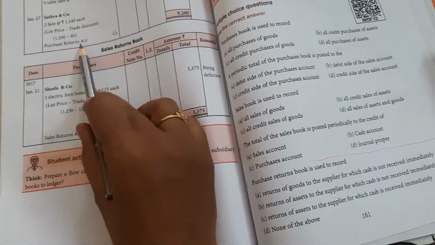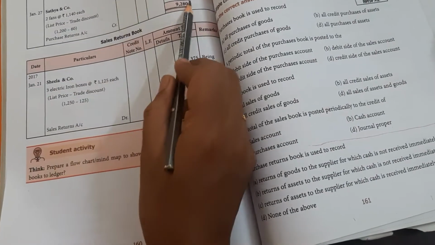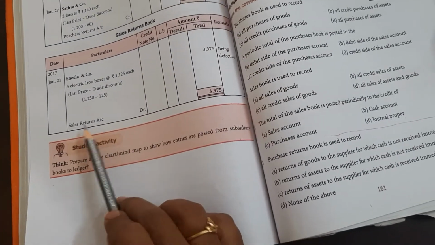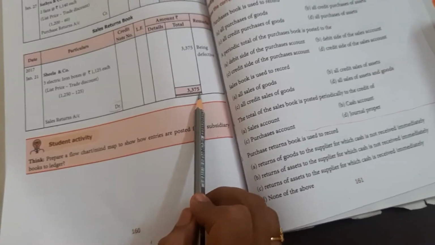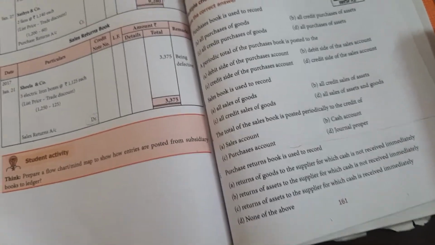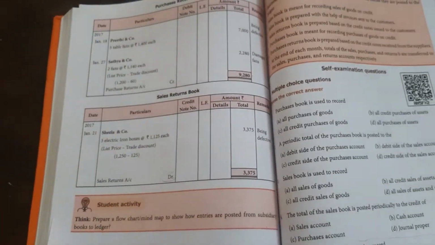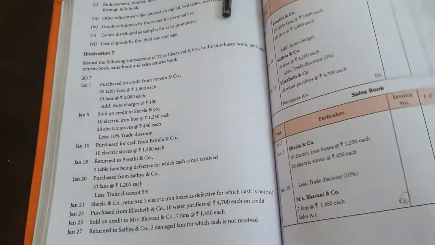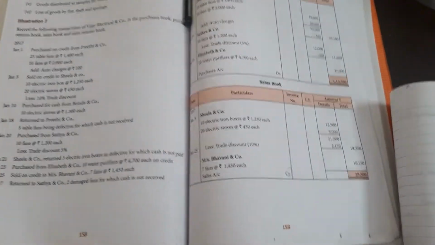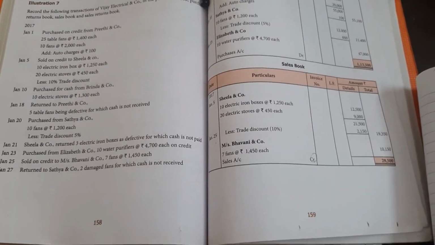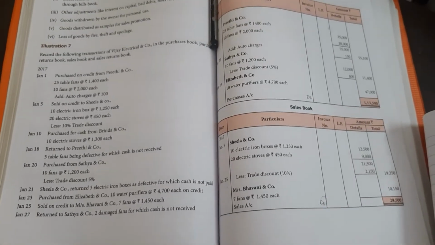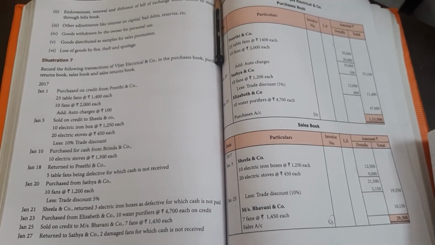In the same way, purchase return is a credit balance, as per the journal entry. Sales return is a debit balance; write it as per the journal entry and finish it off. That's it. Such a simple sum, so definitely you can score in all these. Okay, in the next video we will see the cash book separately. Thank you.